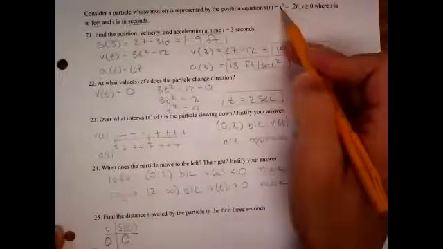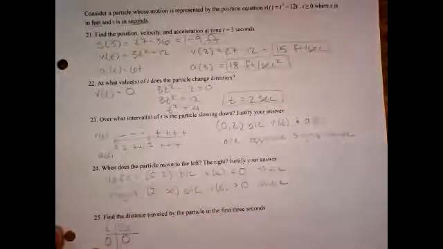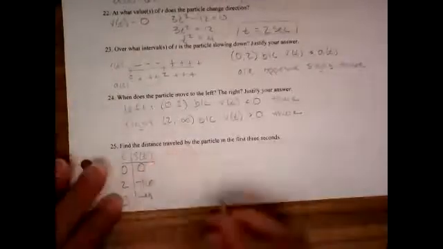If you plug in 0, you're going to get 0. If you plug in 2, 2 cubed is 8. So it'll be 8 minus 24, so negative 16. And then if you plug in 3, we already did that. We got negative 9.